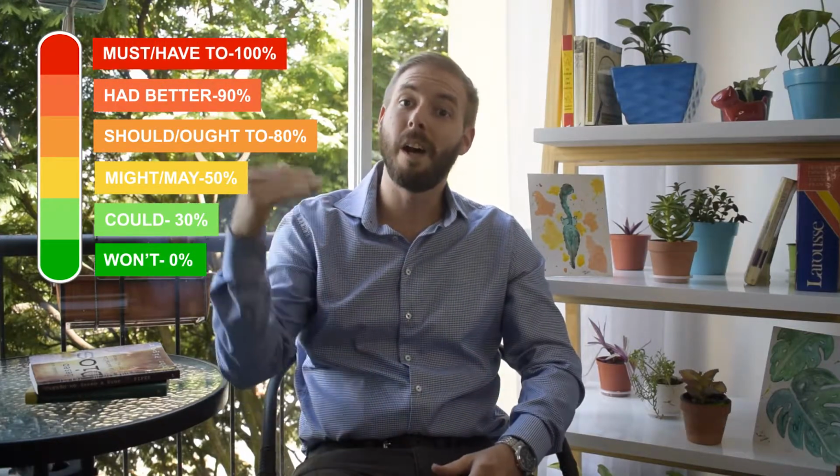An important thing that you need to keep in mind when using modals is that some modals are stronger than others. A good way to imagine this is to imagine a scale from 0 to 100. Some modals will be about 100%. Other modals would be less, all the way down the scale to 0%.